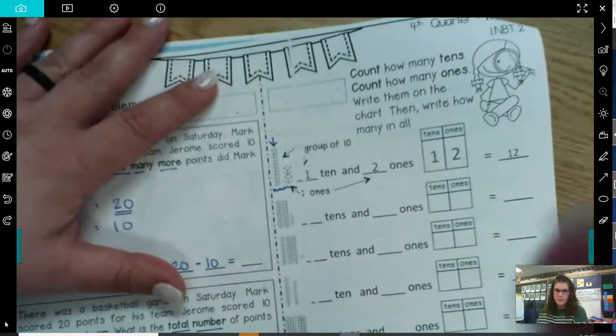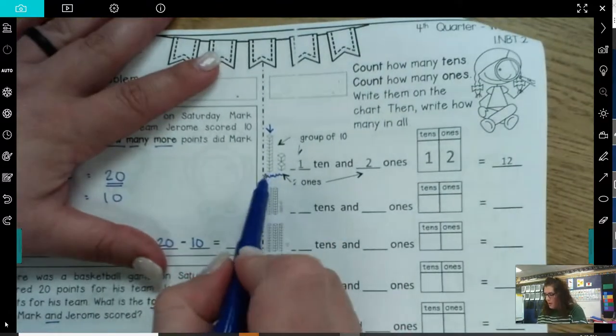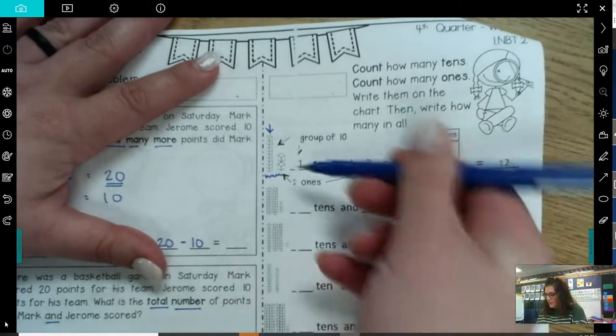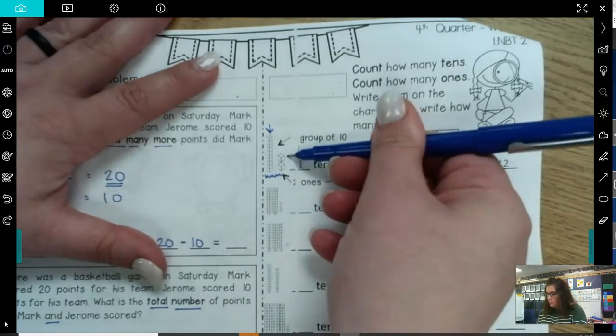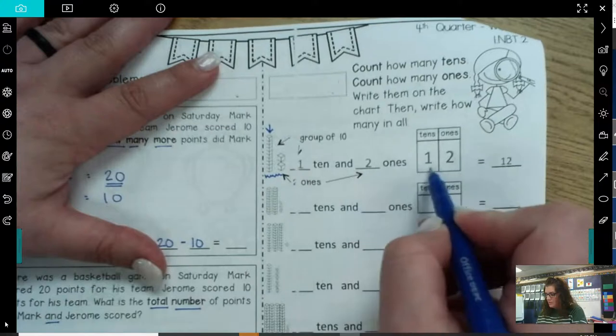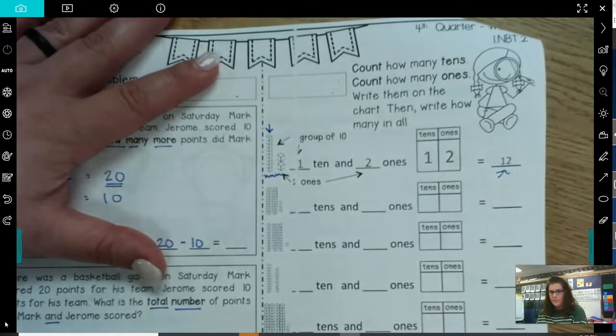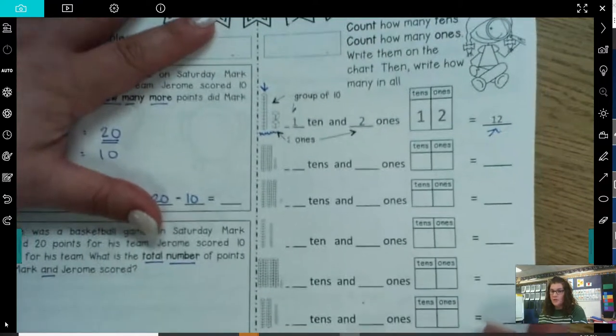Oops, I'm sorry. I was trying to get closer, and I'm knocking us around. So one completed 10 frame means we have 1 in our tens, and then we have 1, 2 loose cubes, so that's our 2 in our ones. So 1 in our tens, 2 in our ones. What's our total? 12.